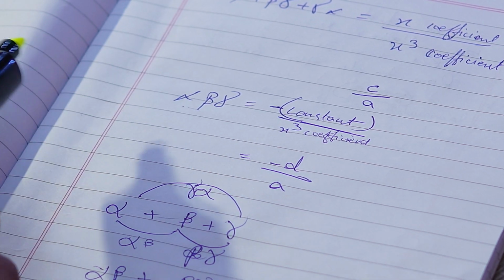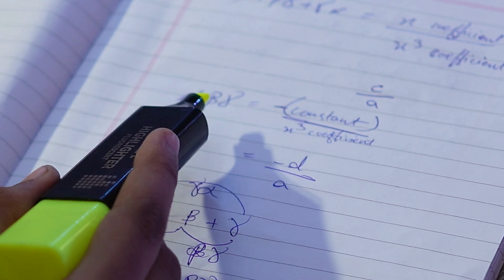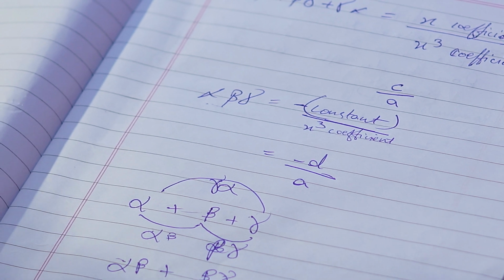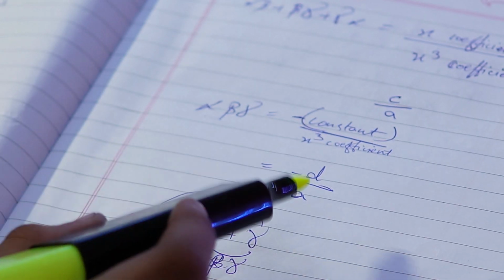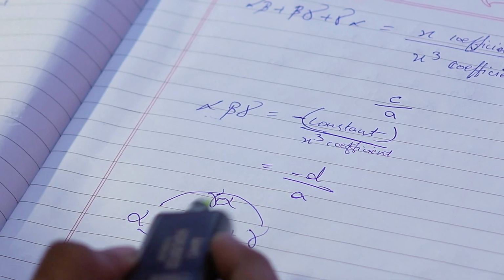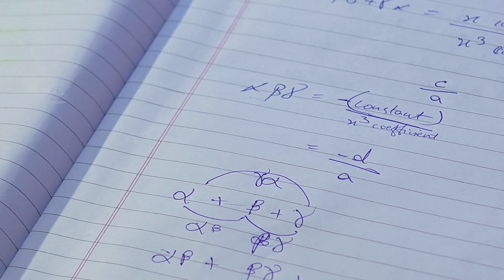Next is the product of zeros, alpha into beta into gamma. So alpha beta gamma is equal to minus constant by x cube coefficient. The constant is d, so it is minus d by a, because a is the coefficient of x cube.